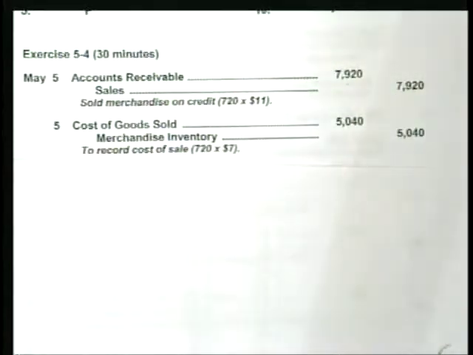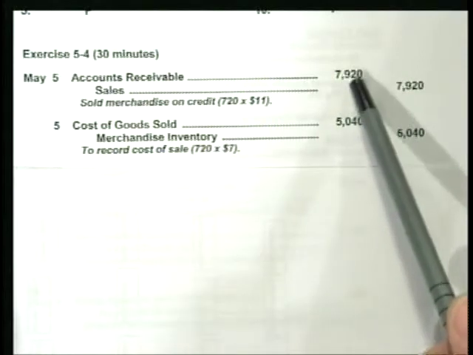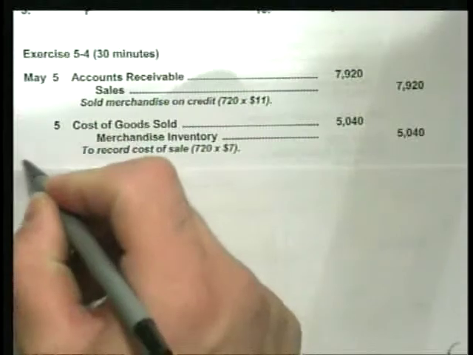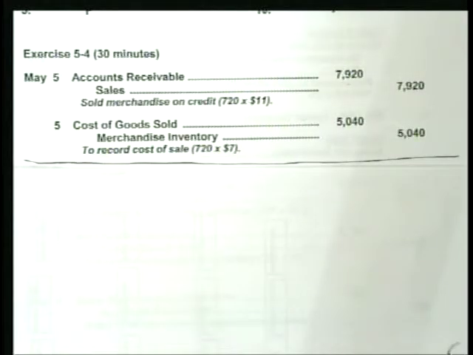We have 2 entries. Whenever we make a sale and we're using the perpetual inventory system, we have to make 2 entries. Don't combine those into 1 entry, okay? Go ahead and make those as 2 separate entries. But up here, we debit receivable and credit sales for the sales price times 720. And down here, we increase cost of goods sold, and we decrease our merchandise inventory for the cost of the items. Is that correct? Did you guys get that?